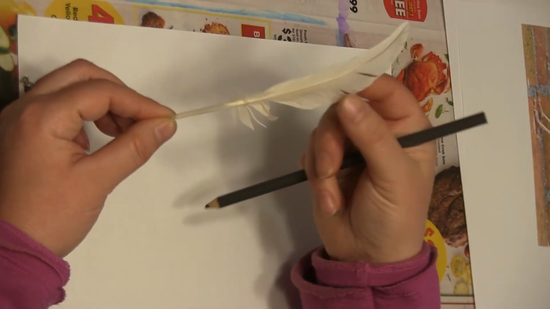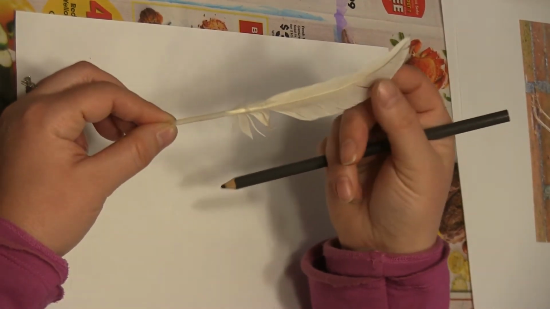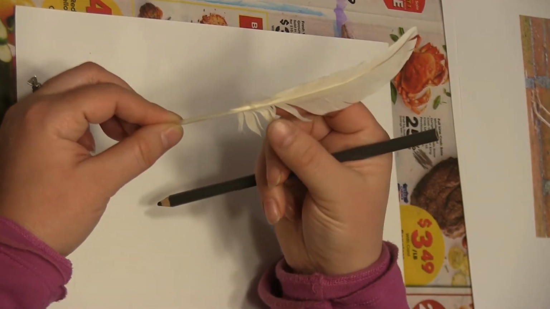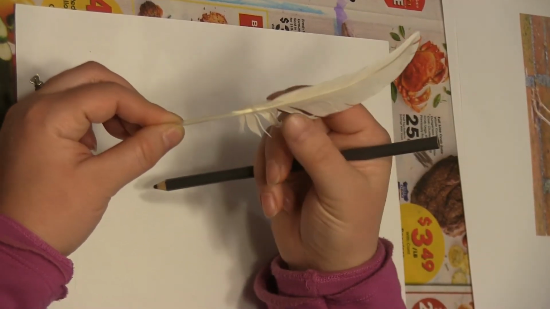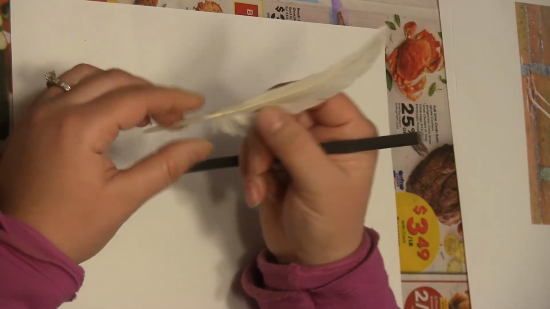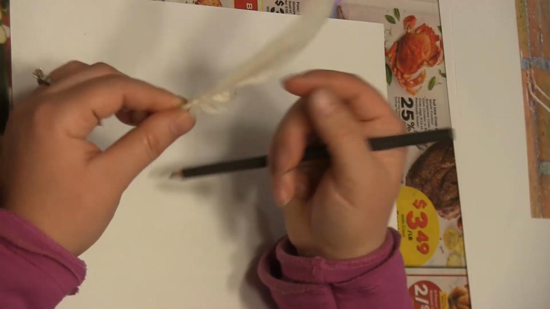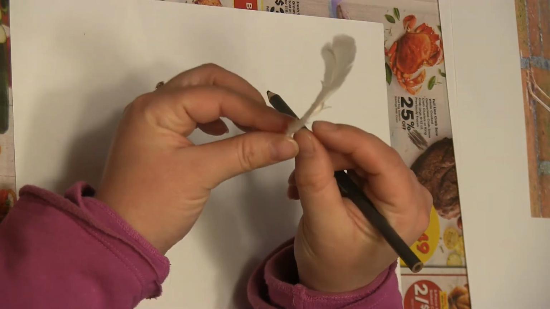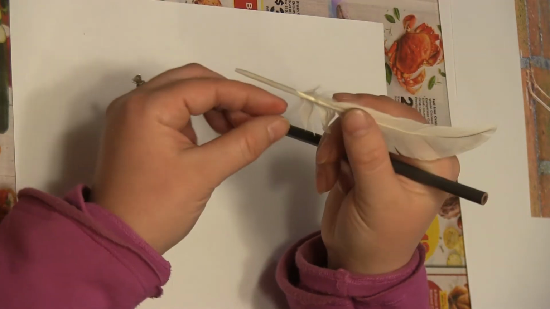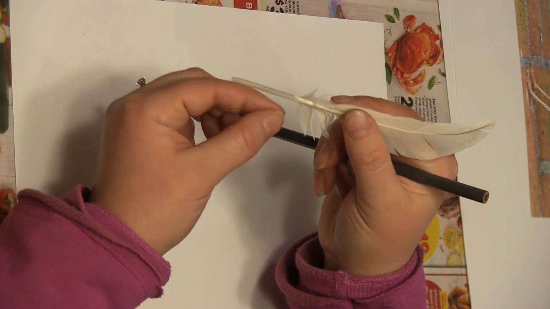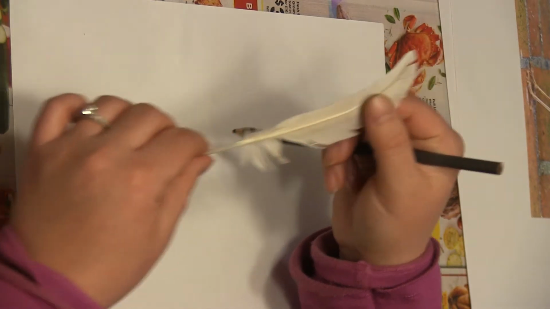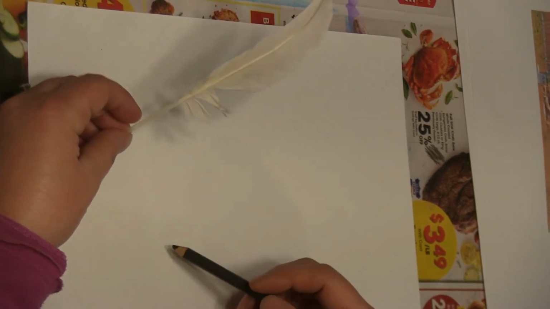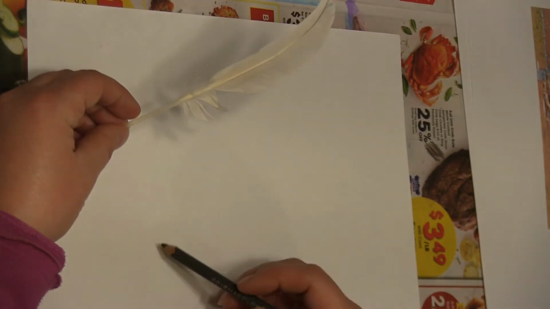And then it has these little barb pieces on the sides, and these are actually really cool because they have little hooks on them, so they can usually hook together and stay all together, but each one is its own separate piece. You can kind of see when they get to the bottom they're a little fuzzier and don't stick together as well, but they're honestly kind of similar to the shape of a leaf and the veins of the leaf.